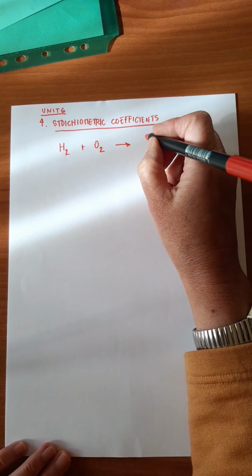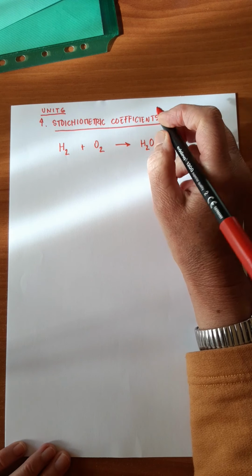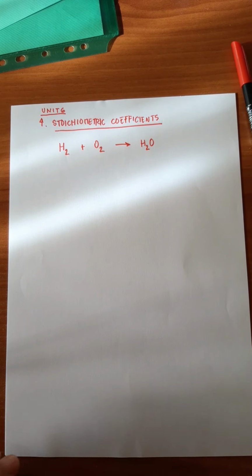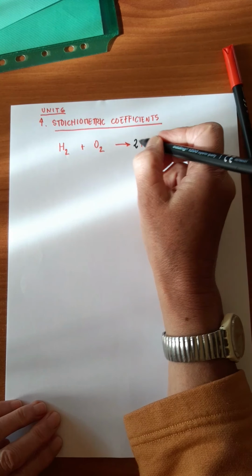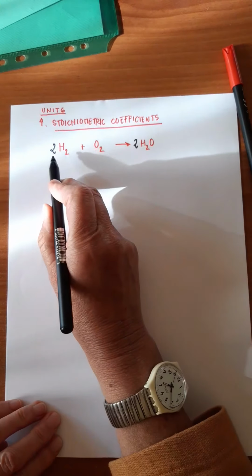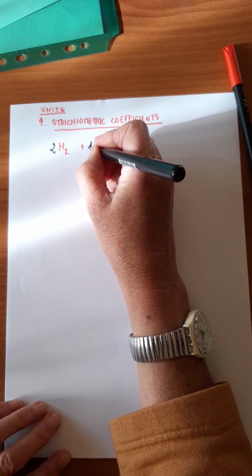hydrogen plus oxygen to get water. I have to write in front of the formula of hydrogen 2 and in front of water 2. These are the coefficients. When we don't write anything, it's because we have 1.